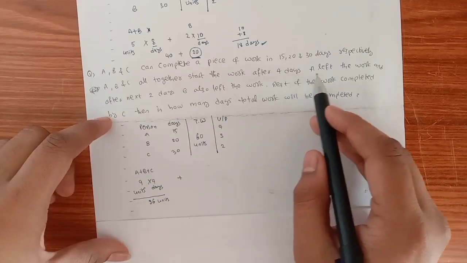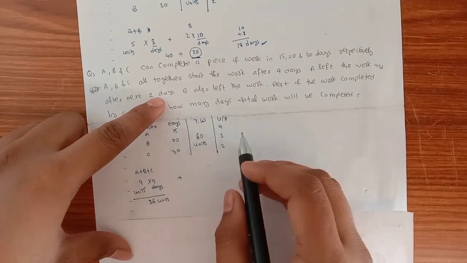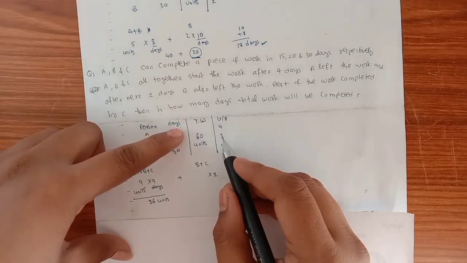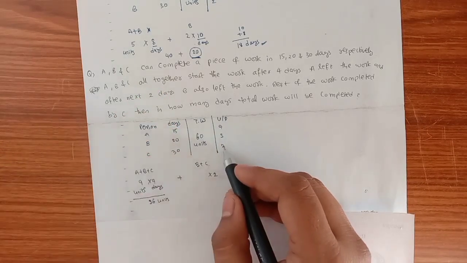After 4 days A left the work. Now after the next 2 days B also left the work. So again for the 2 days, B plus C can do the work, 5 units per day.